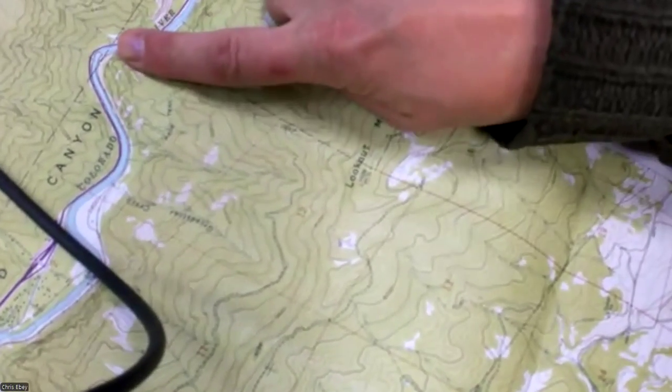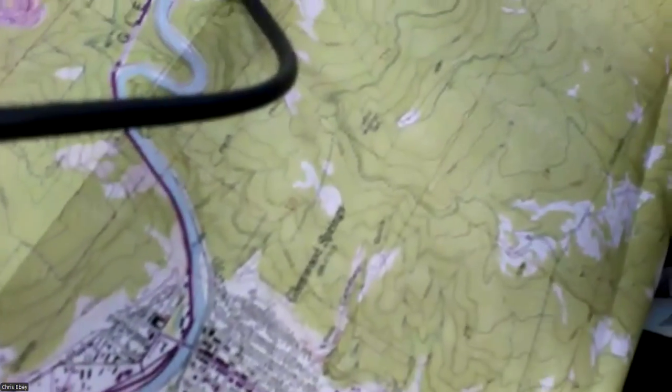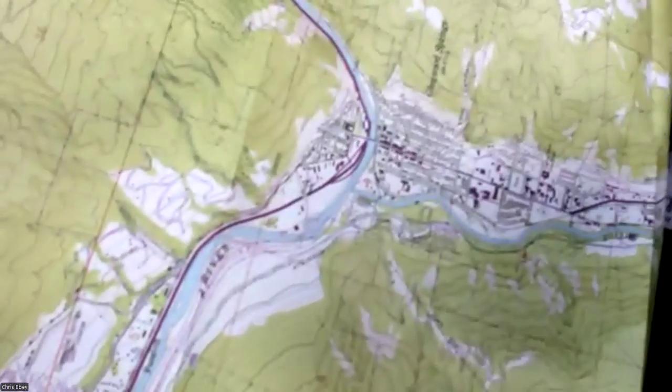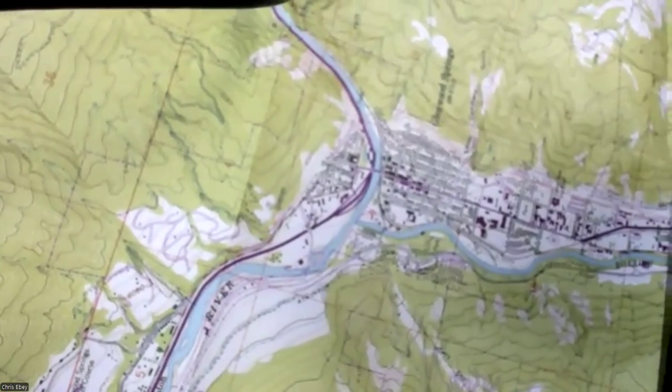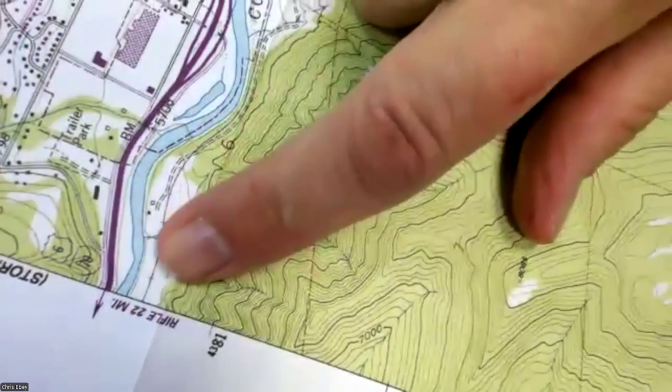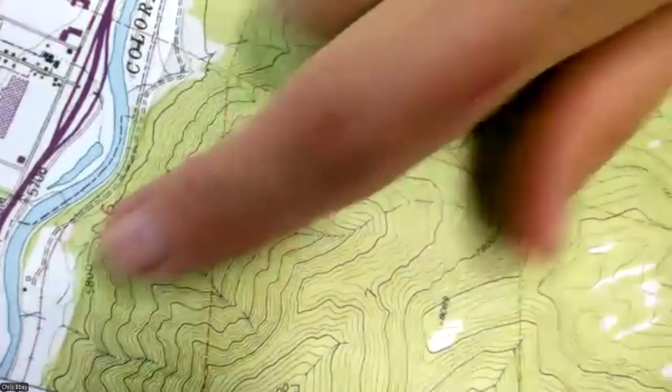Now we can kind of say this end over here is a little bit more than 40 feet. This one over here goes a little bit below the contour line. So we can estimate that it's a little bit more than 40 feet.